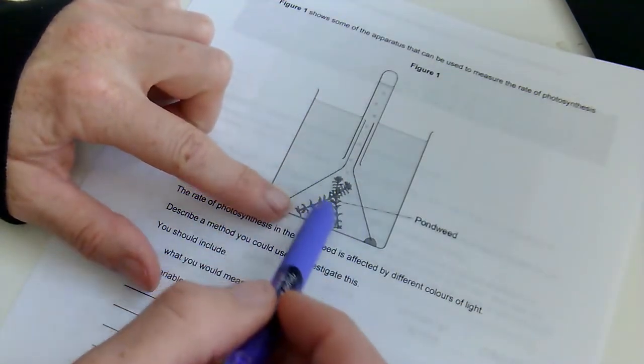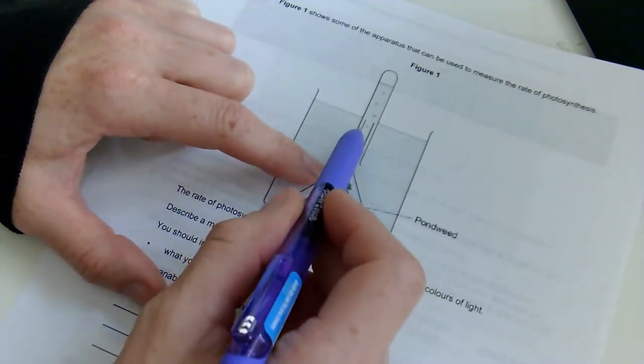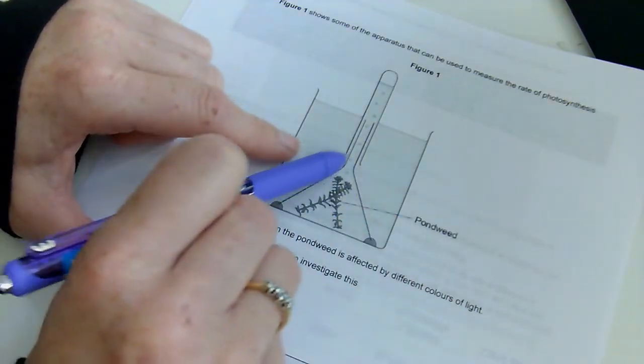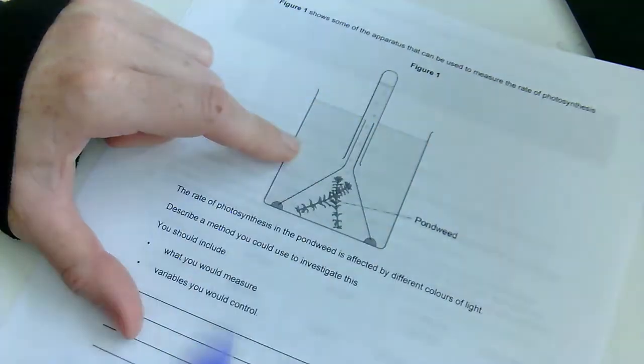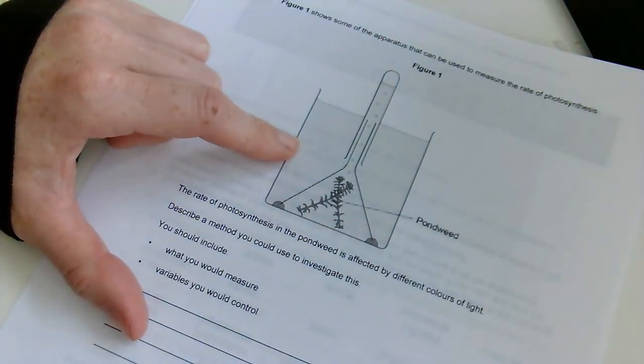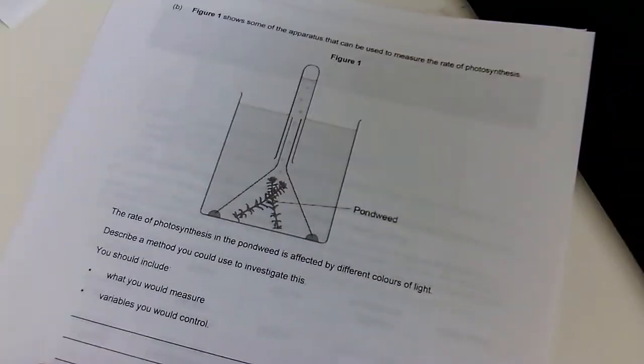So what we use instead is the oxygen that's given off. That's why we use a pondweed, because as the oxygen is given off, it forms bubbles in the water, and we can either count the bubbles or we can actually measure the volume of gas that is collected at the end of the tube. So it's to do with speed in terms of photosynthesis happening.